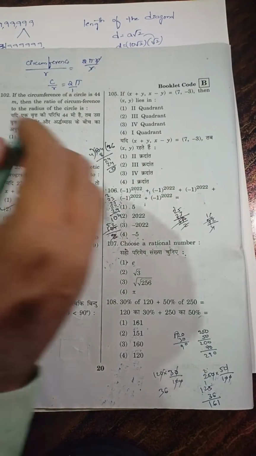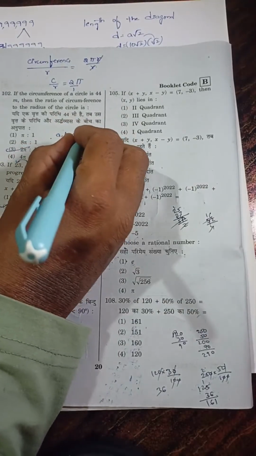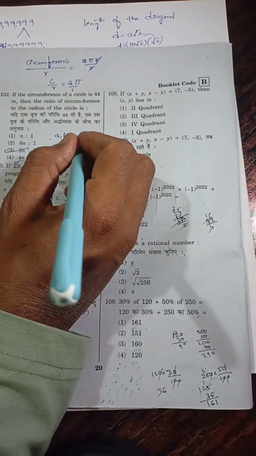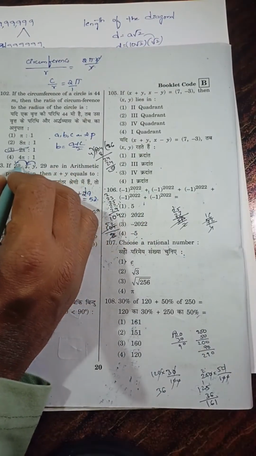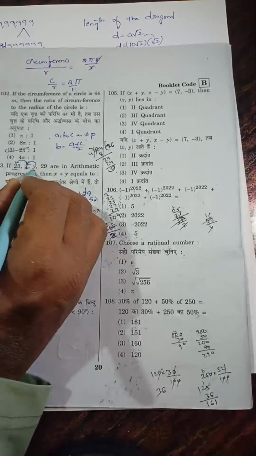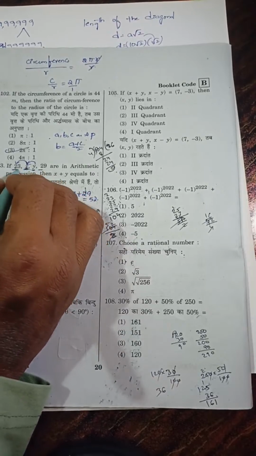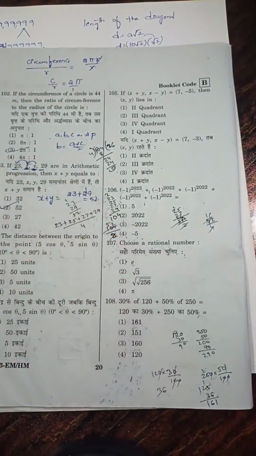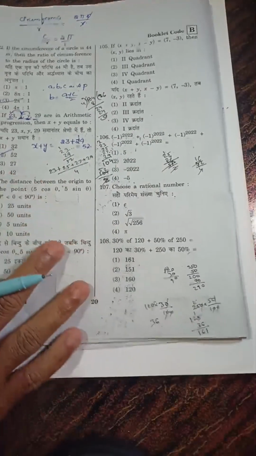Why? Because in an arithmetic progression, if a, b, c are in arithmetic progression, then b becomes a plus c by 2. Here x is the average of 23 and y, and y is the average of x and 29. Taking the mid values, 23 plus 29, we get the answer 52. And this is a very, very easy problem.